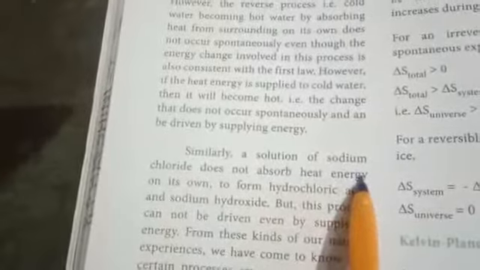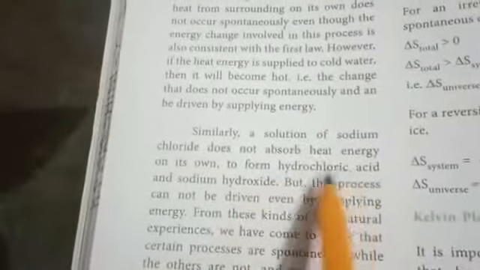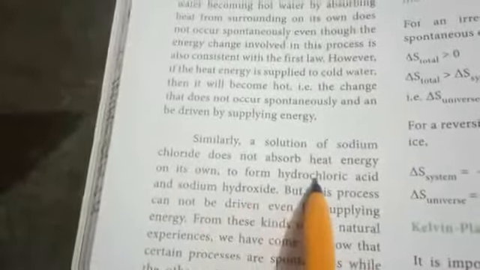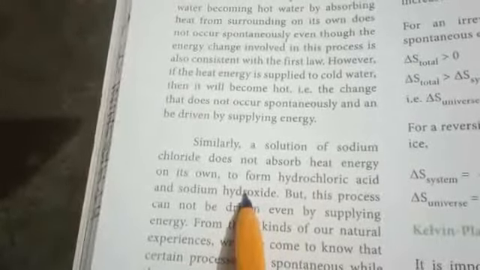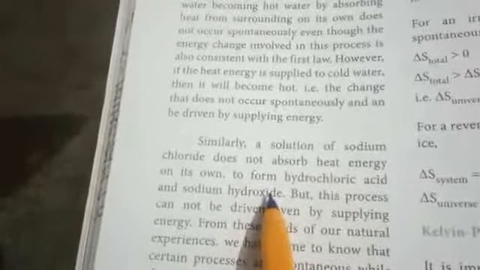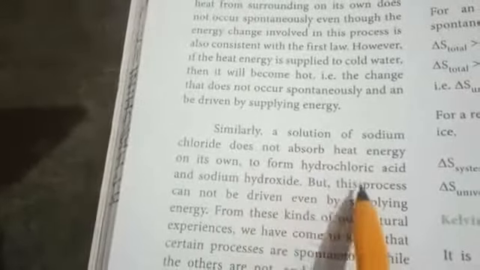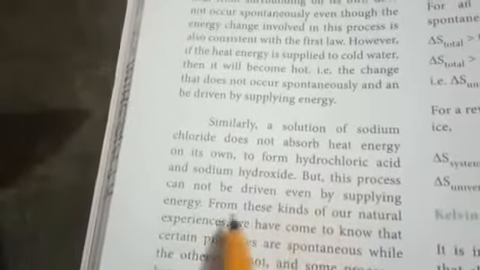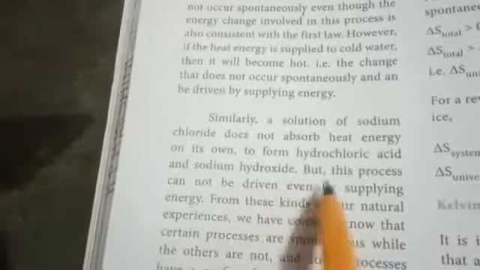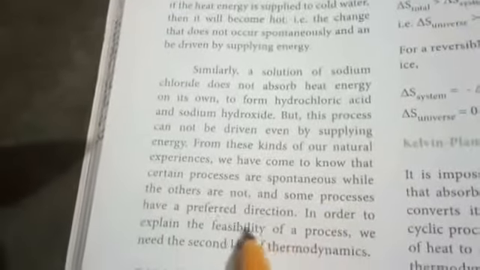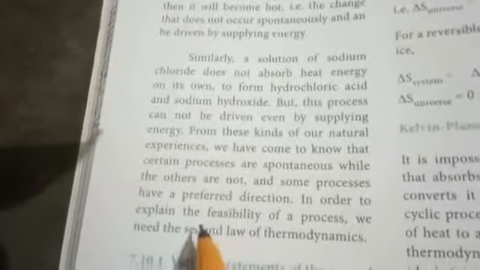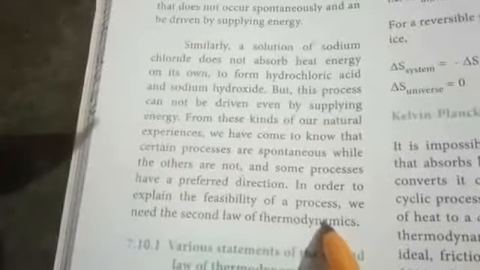Similarly, sodium chloride and water do not absorb heat energy to give back hydrochloric acid and sodium hydroxide. Hydrochloric acid, HCl, and sodium hydroxide, NaOH, combined give NaCl plus H2O, but this process cannot be reversed even by supplying energy. That is a chemical reaction. So we come to know that certain processes occur spontaneously and others do not. Some processes have a definite direction, so we need the second law of thermodynamics.